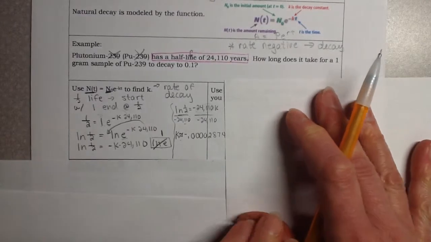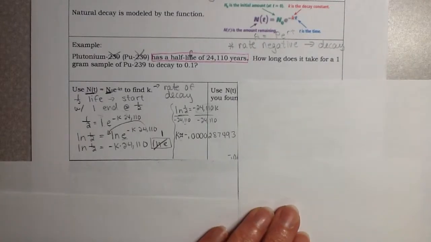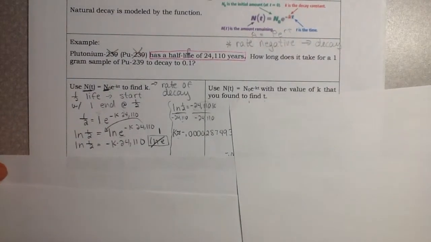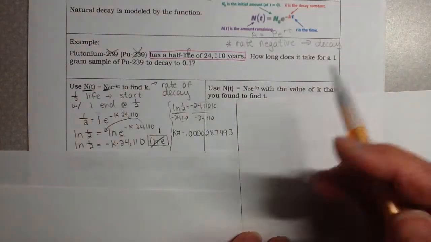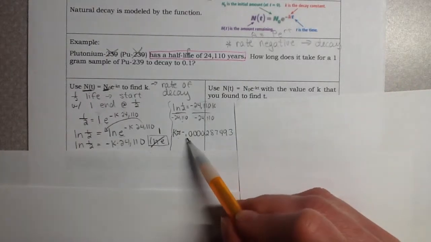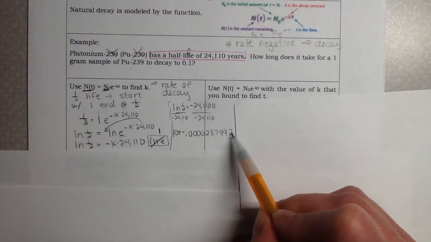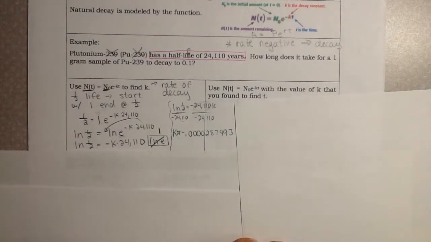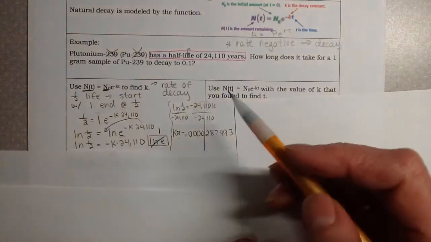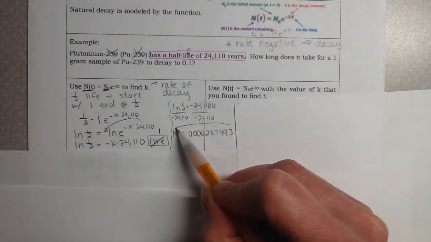And the more places you take K out, the more accurate you're going to be on your time that it's taking your substance to decay. So this is going to be negative 0.000028749 3. So I took it out that many places. And this is my value of K that I'm going to need for the second part of the problem.